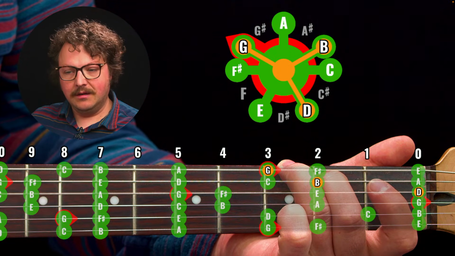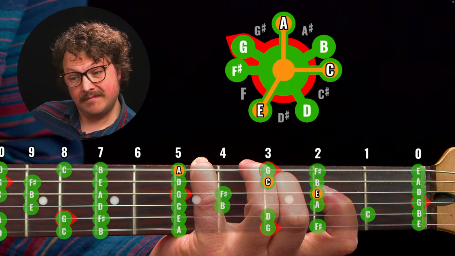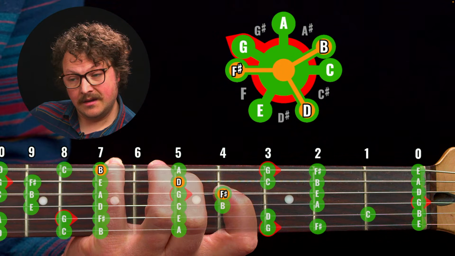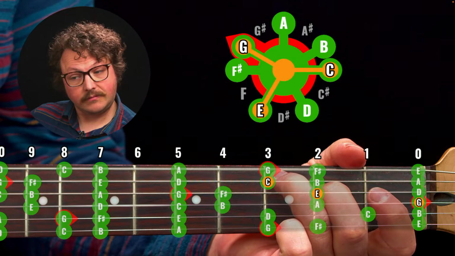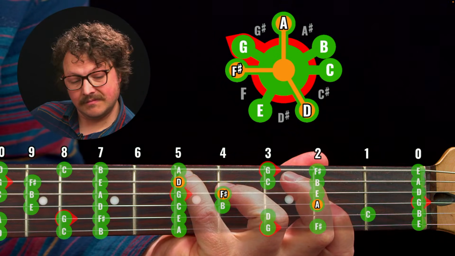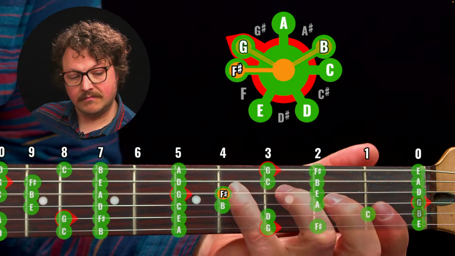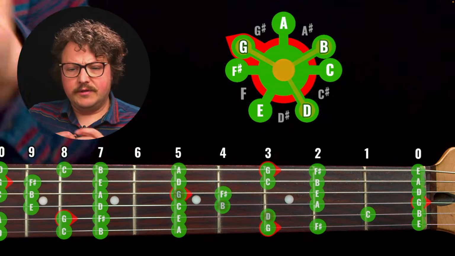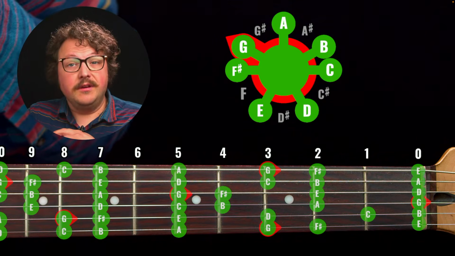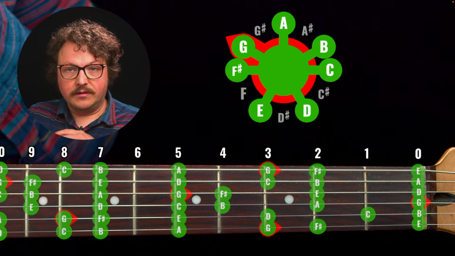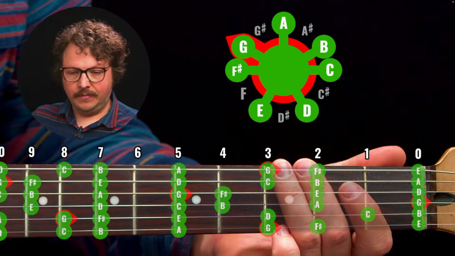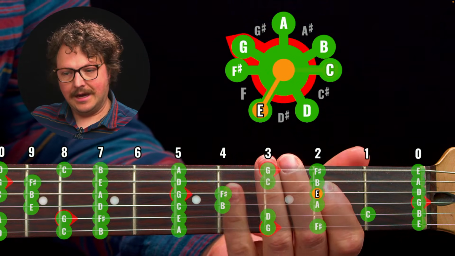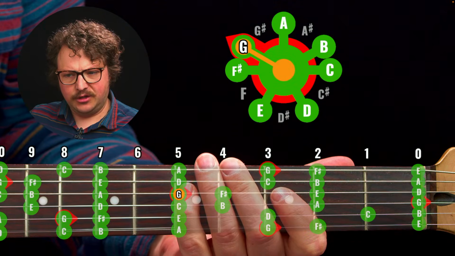So G, B, D, next one, A, C, E, next one, and then we got... and what we have just done is we have outlined the theory behind the chords in a key, and that is there's 7 possible notes in the key: G, A, B, C, D, E, and F sharp, because we just get back to G, right?